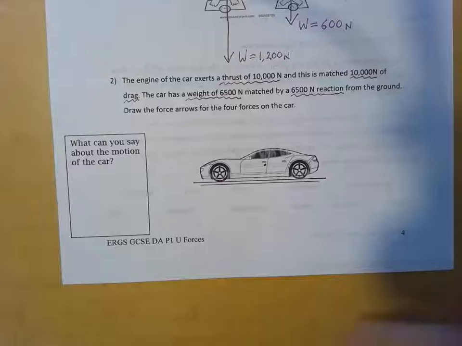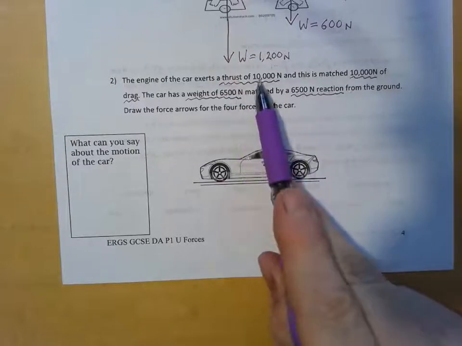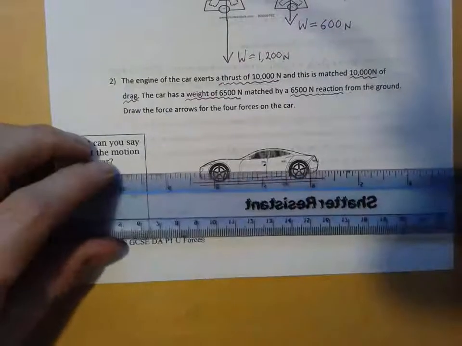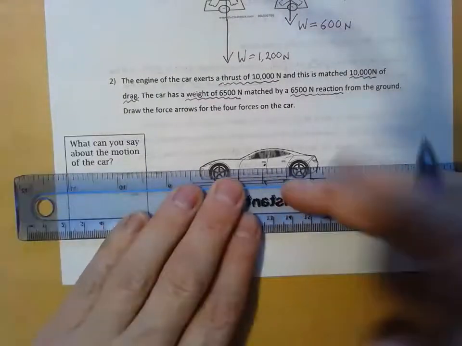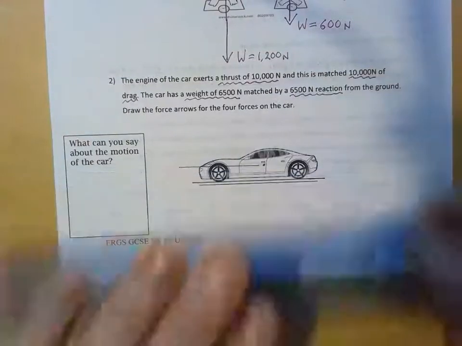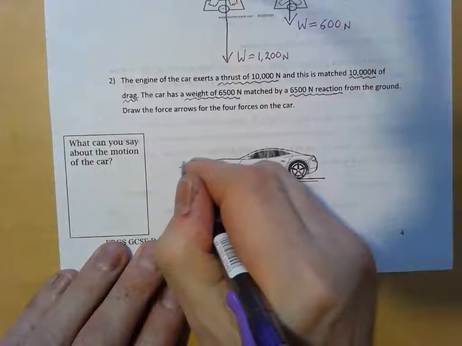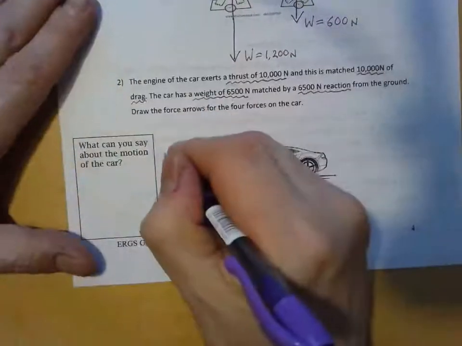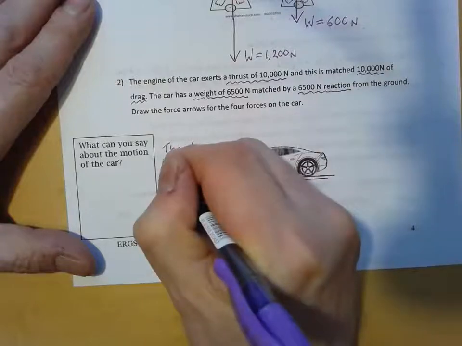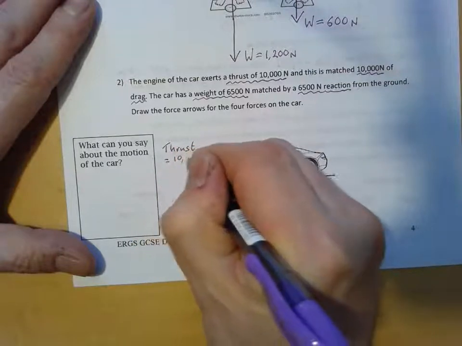Let's pick up the forces in turn. A thrust of 10,000 newtons. Well, thrust means the forward force that drives the car forward. In other words, the driving force produced by the engine. So to draw that, we need an arrow that goes forwards. Okay. And we'll label it. It's thrust. And it's 10,000 newtons.